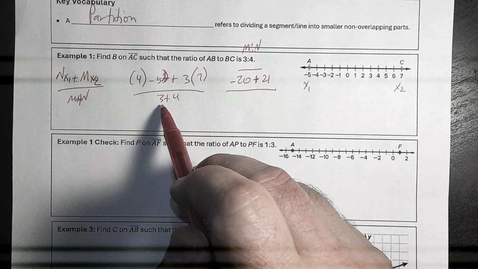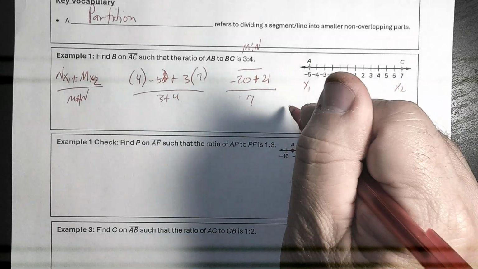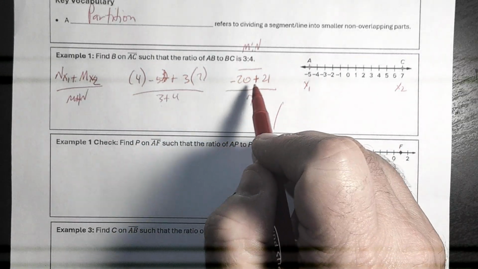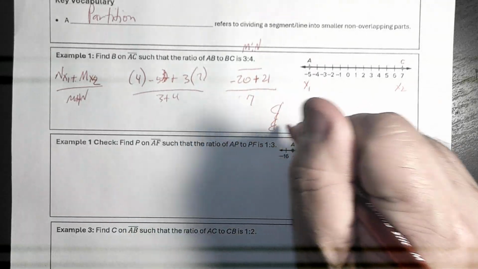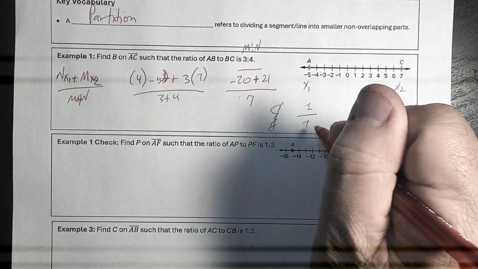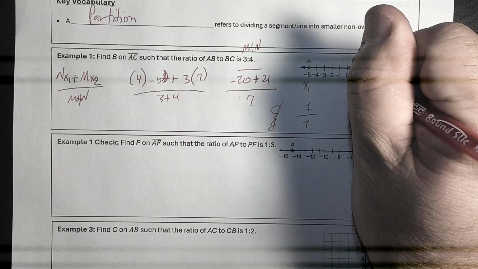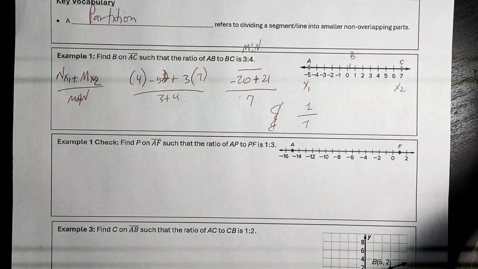All right, so now 3 plus 4 is 7. Glad you said that. Thank you. All right, so we're going to go down here. So a negative 20 and a positive 21 is, you guessed it, sorry, positive 1. 7 stays the same. This doesn't reduce, so our point B is going to be like 1/7. So it's like right here, give or take.